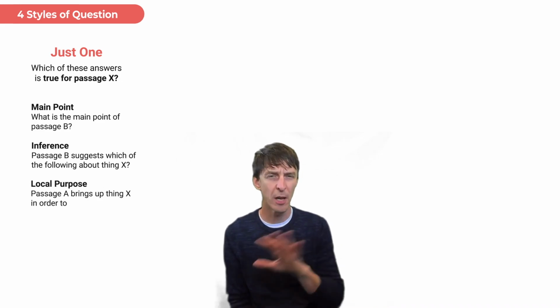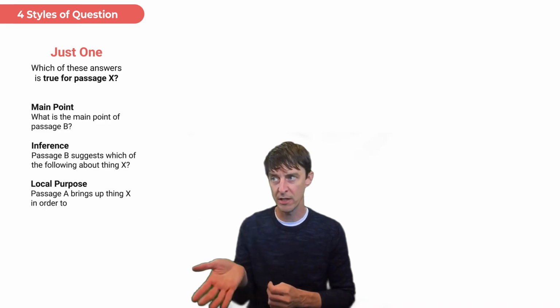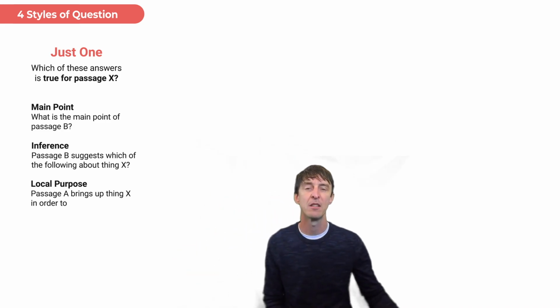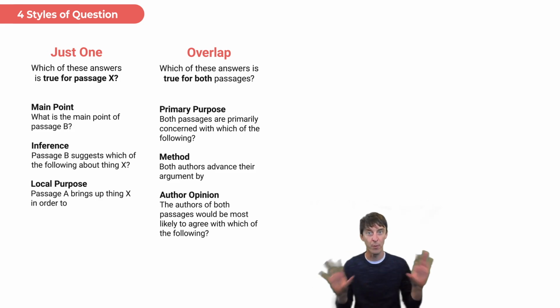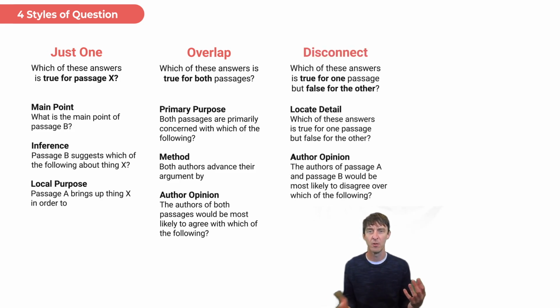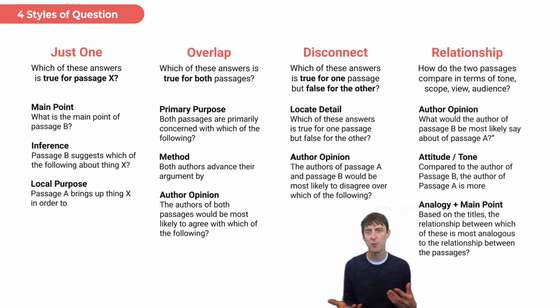We cluster these question types in 4 broad categories. Some of these questions are just testing you on one passage. Which of these answers is true about passage A? Some of them are testing you on what's true for both passages. Which of these answers is true for passage A and for passage B? Some of them are testing us on a disconnect there. Which of these answer choices would be true for one passage but false for the other one? And then every other question type is testing other sorts of relationships, like how do they relate in terms of tone or scope or audience or point of view. So in our system, we refer to these clumps as just one, overlap, disconnect, and relationship.